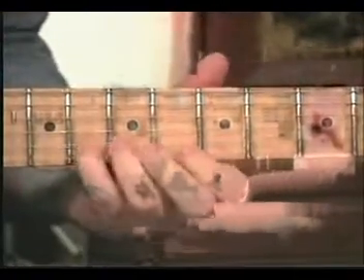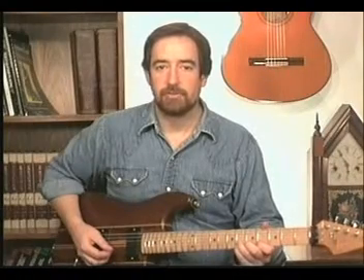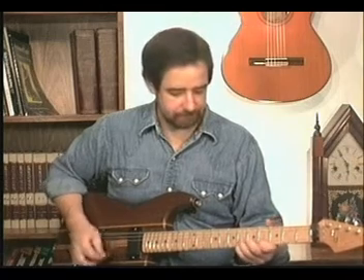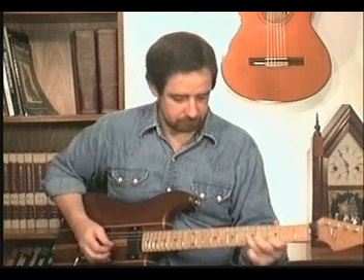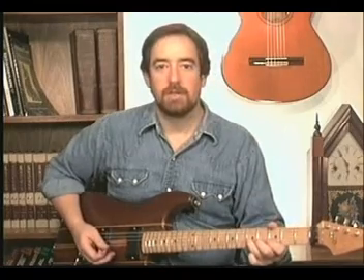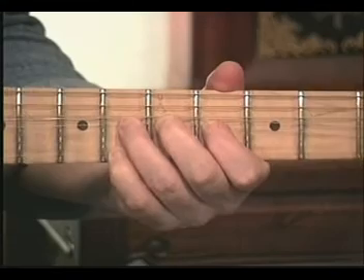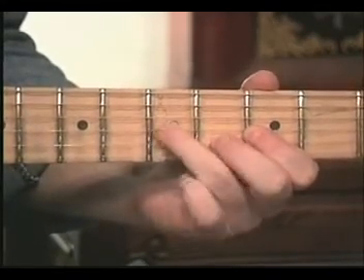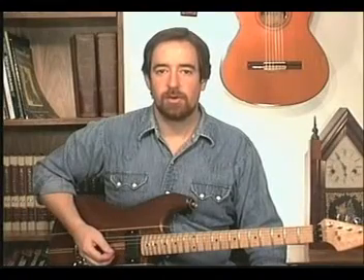Up to the E form. Position. Starts with the G form in the 5th, ends up with the A form in the 3rd.